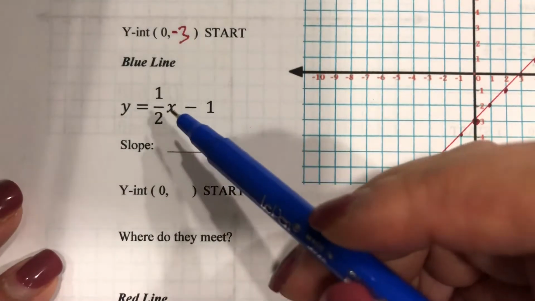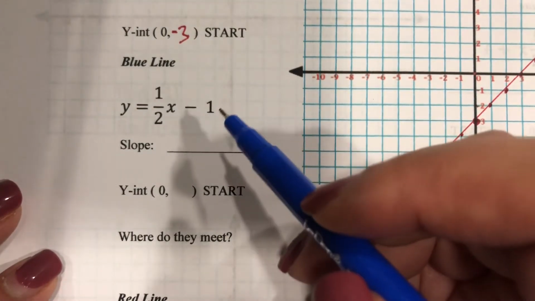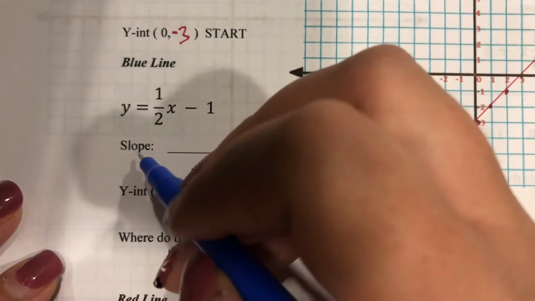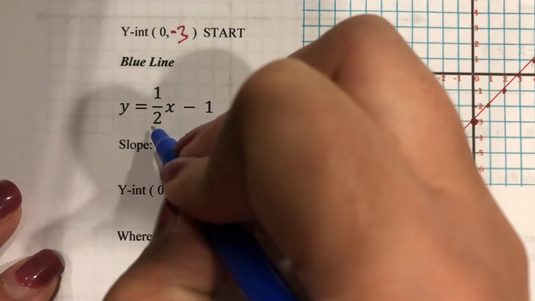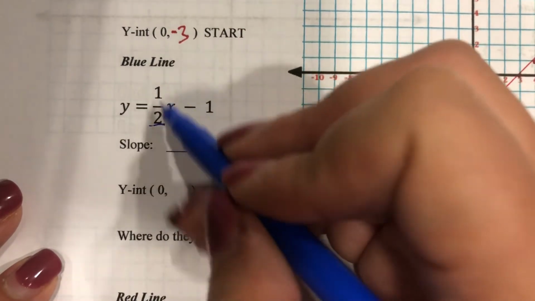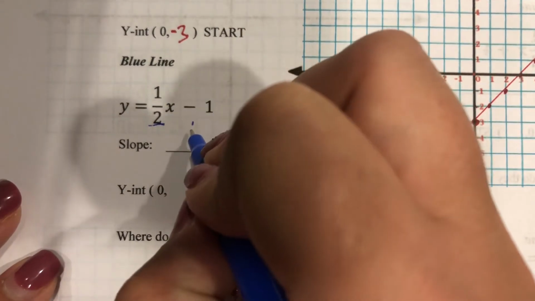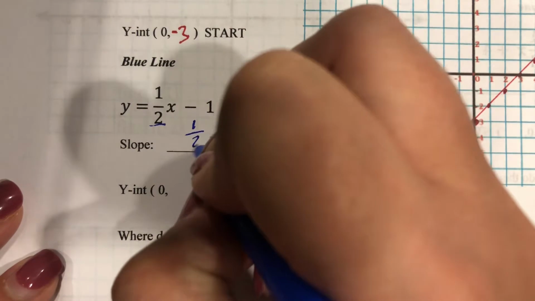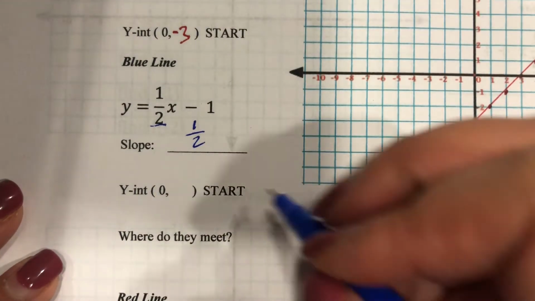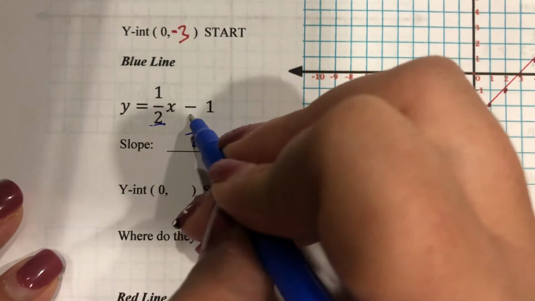All right. Line blue, or the second line. All right, so slope. So I'm going to look at the front of my x. That has an actual number this time. So we're going to have 1 over 2 as my slope. My y-intercept is a number in the back.